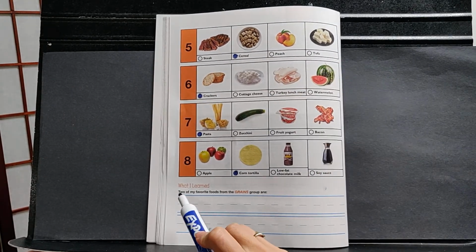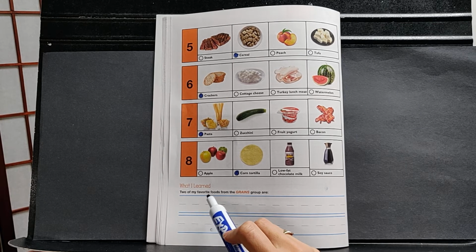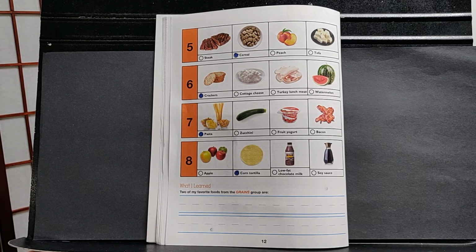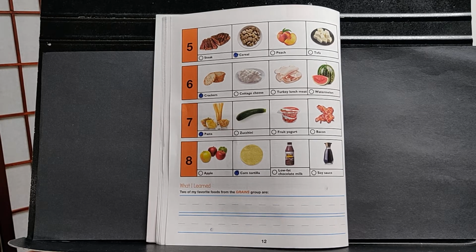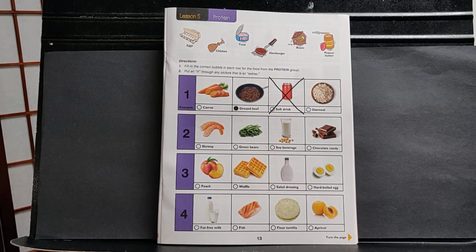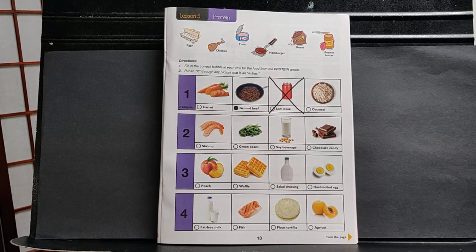And at the bottom it says, what I learned, 2 of my favorite foods from the grains group are, and you can choose to use examples from this page or if you know of other examples, you can write those two things down right now. When you're ready, let's continue on to the next lesson. Lesson 5 is about the protein food group. I'll go ahead and read to you a little bit about protein.